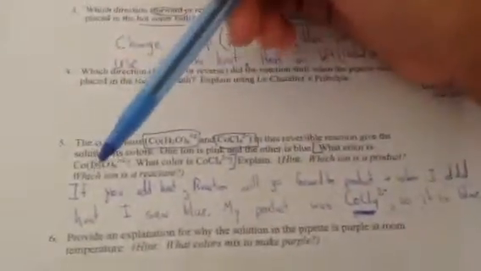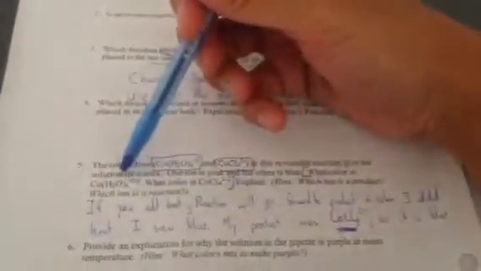So try to wrap your head around that. Think about what I just said, and then you have to add that into number 5. I'm not going to just accept this for full credit. I need to see this guy, what color he's going to be. We said he's pink, but why?